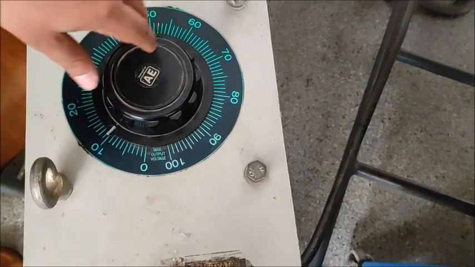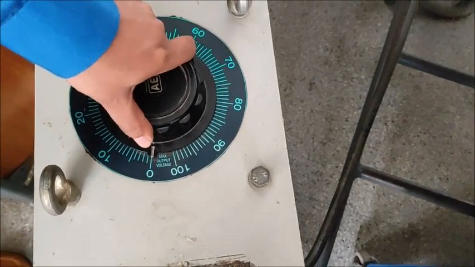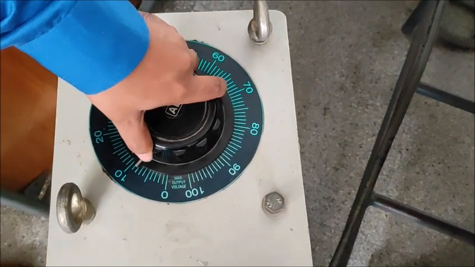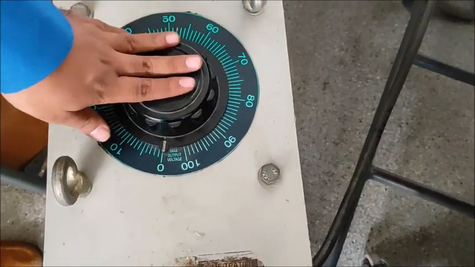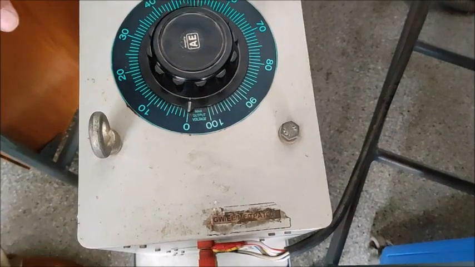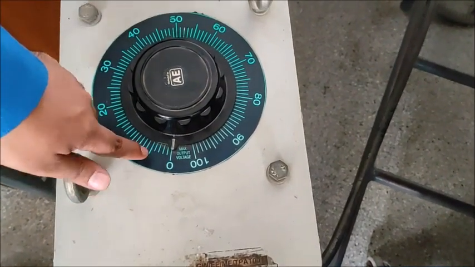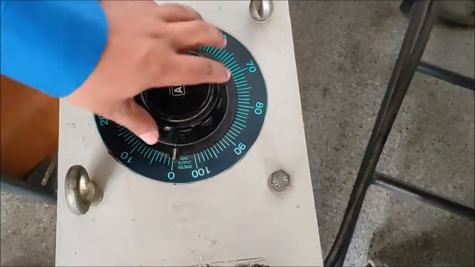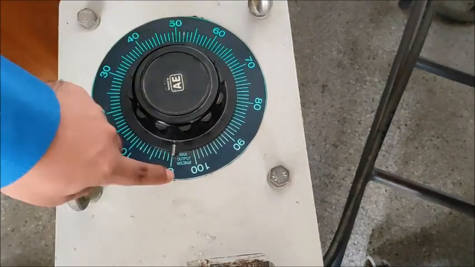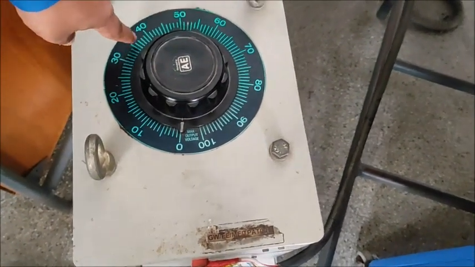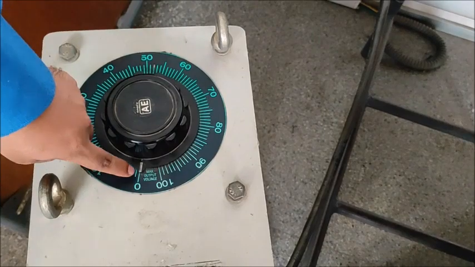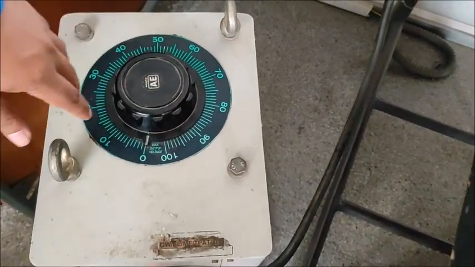So if I want to apply 40 volts, then from 0 to 10% I have to move. It is useful to apply the required amount of voltage, because there is a provision provided. You can see that there is a knob provided, so that we can set the voltage in the range of 0 to 100%.